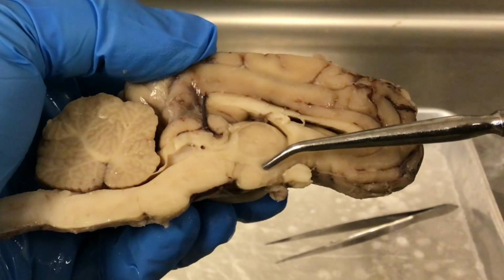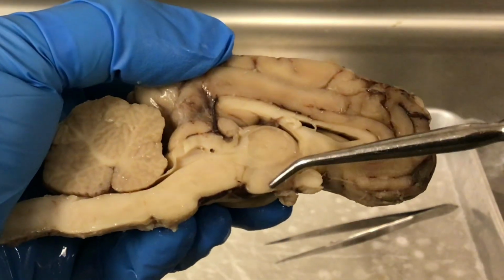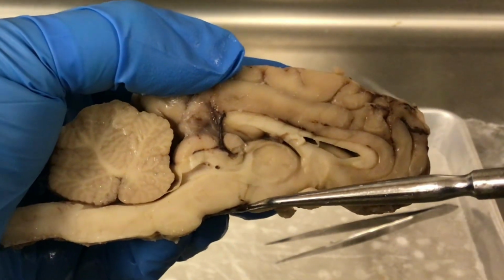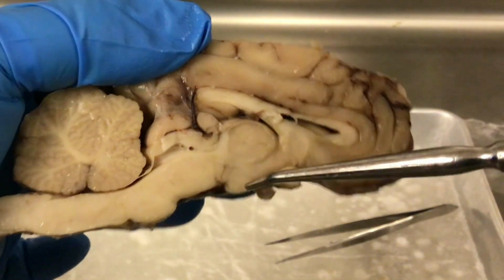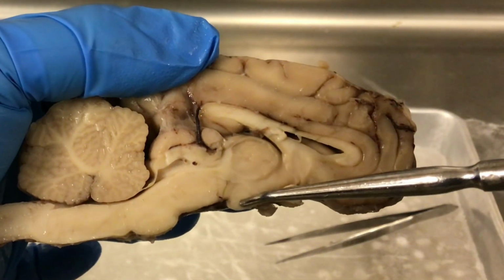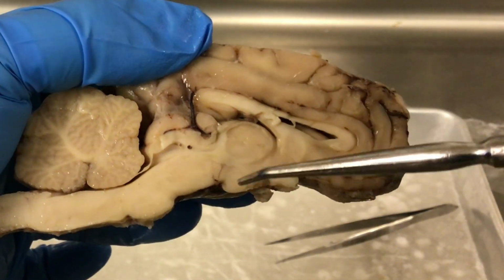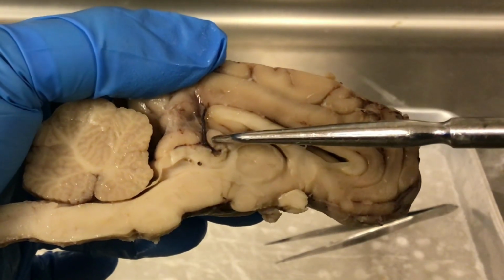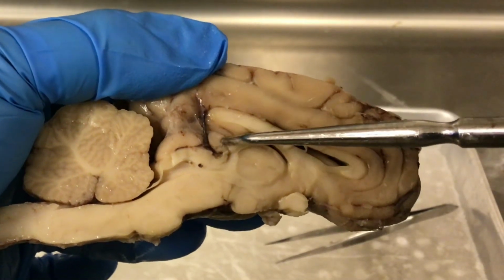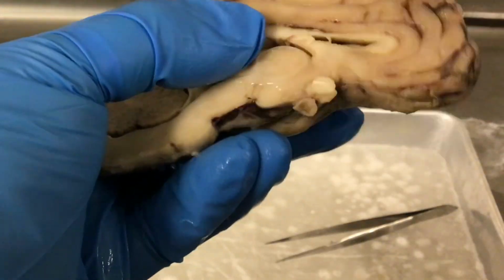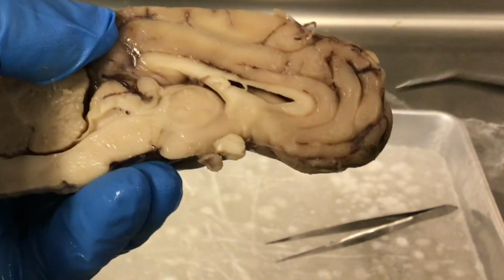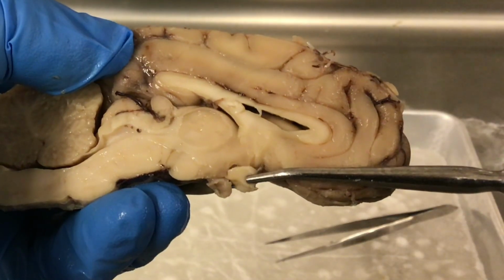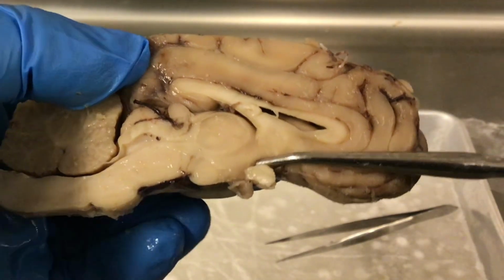The hypothalamus, and so the hypothalamus, you can see a little bit where it sort of bumps out. This would be a mammillary body of the hypothalamus. So the thalamus, the hypothalamus, and then here is the epithalamus or the pineal gland. So that's the diencephalon. Some other structures while we're looking here, you can see the optic chiasm right there where we've cut through the optic chiasm.